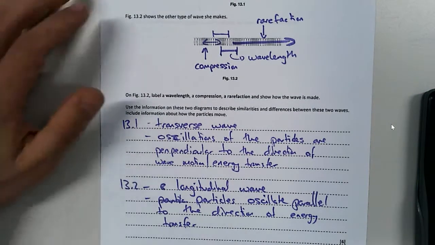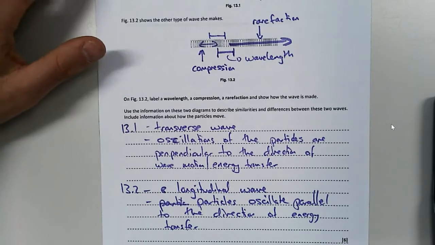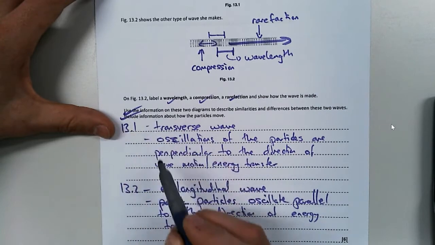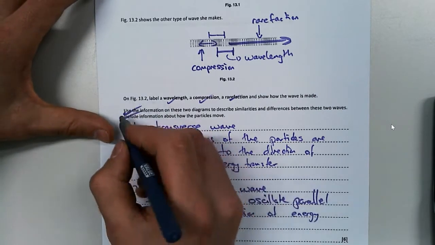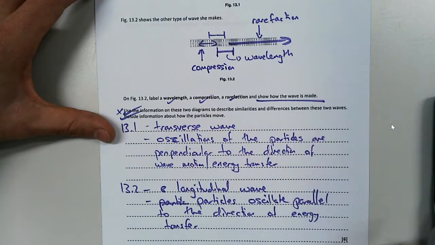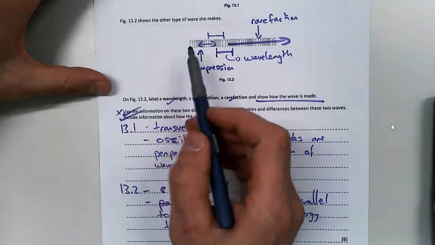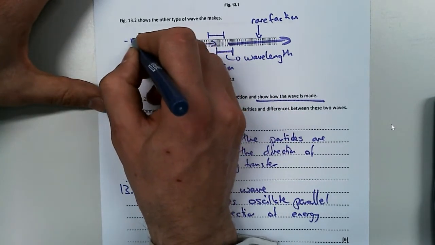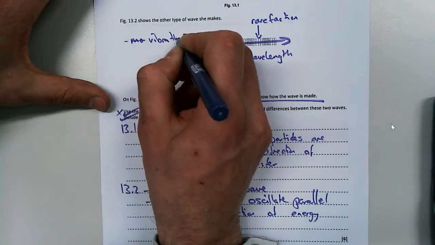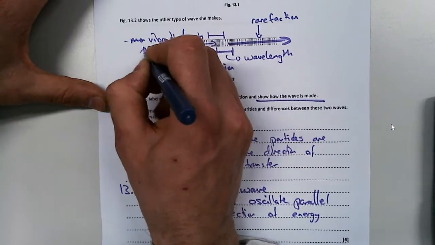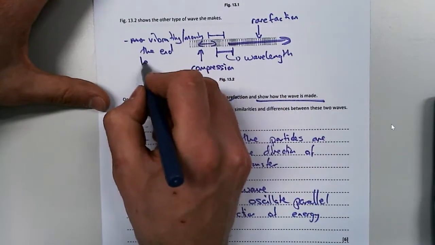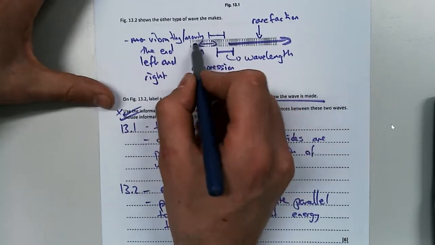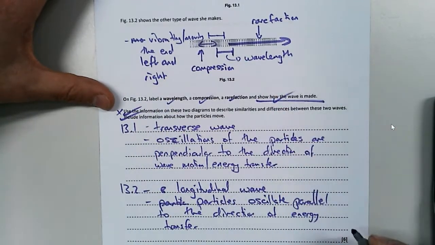Now, with 6-mark questions, we should always check we've done everything in the question itself. So we've done this, we've done this, we've done this, we did this, and we did this. Actually, no, we haven't done this, sorry. And we certainly haven't done this as well. So how is this wave made? We make this wave by vibrating or moving the end left and right. So not forward and back, left and right, and that will send the wave along. So now we've done that.